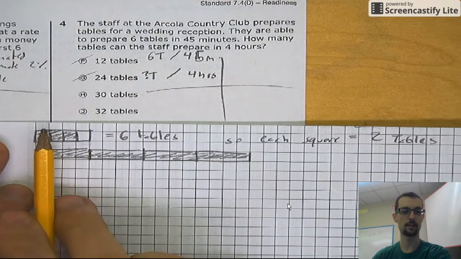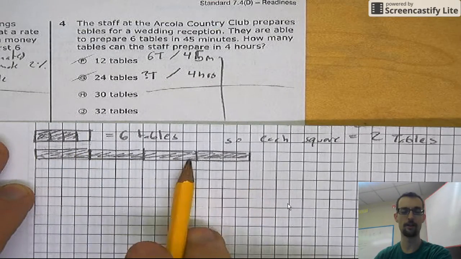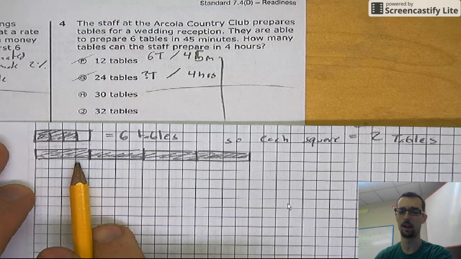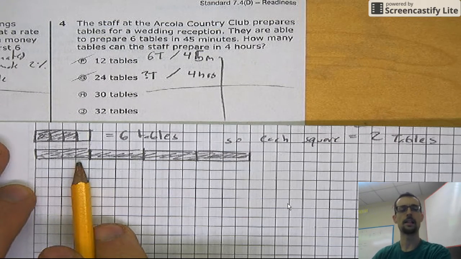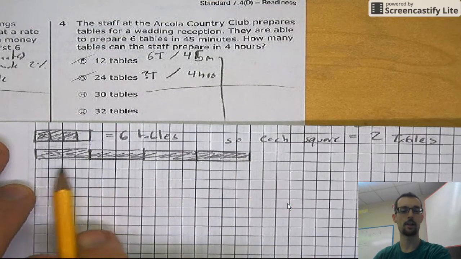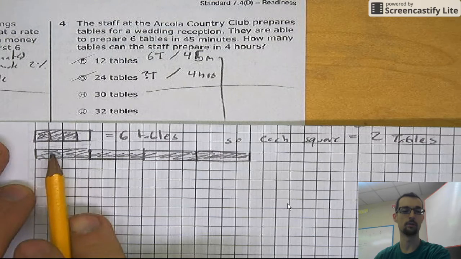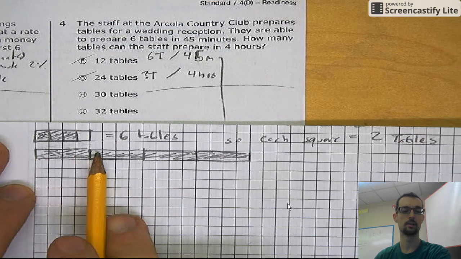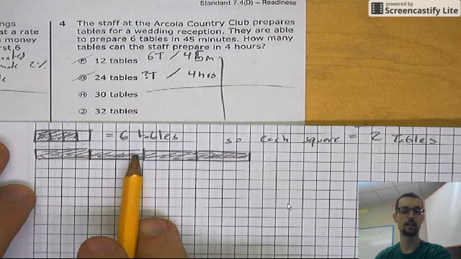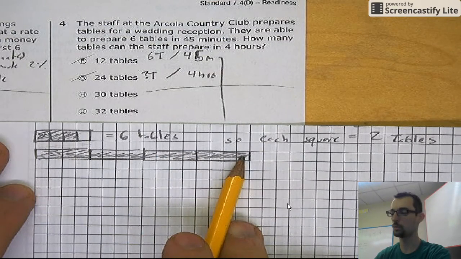Okay, so this little time right here, she does 6 tables. This time, how many tables does she do? And again, visually, you can tell that's a lot more than 12, and it's more than 24, probably. Okay, let's see. How can we do that? Well, each square is 2 tables. So how many squares do I have here? How many tables do I have? I could count by 2s. I could go, well, that one's 2. That one's another 2. That's 4. That one's 6, 8, 10, 12, 14, 16, 18, 20, 22, 24, 26, 28, 30, 32.